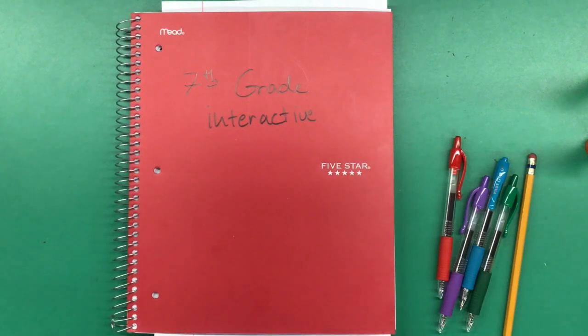Welcome, FJA students, to another installation of our math notebooks. We're going to be taking notes today on plotting fractions and decimals on a number line.